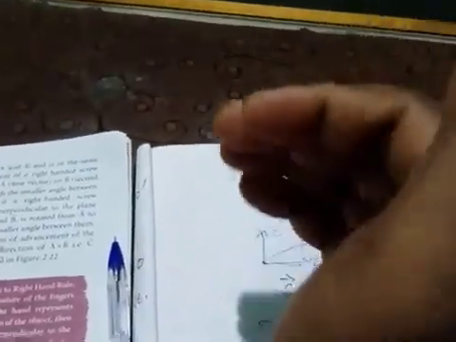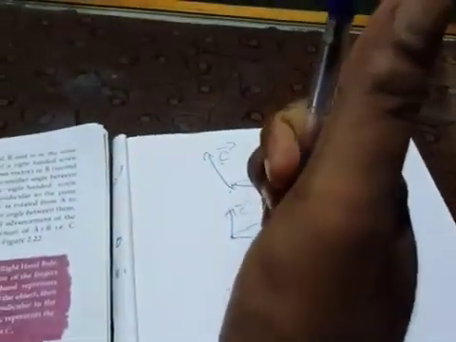This curvature of these fingers represents the sense of rotation of the object, when you assume that you are holding the object with your fingers.